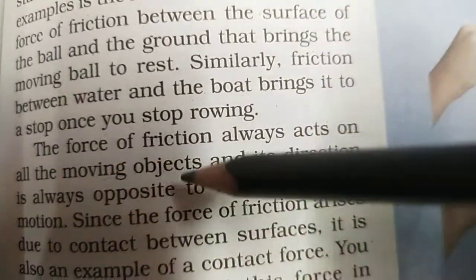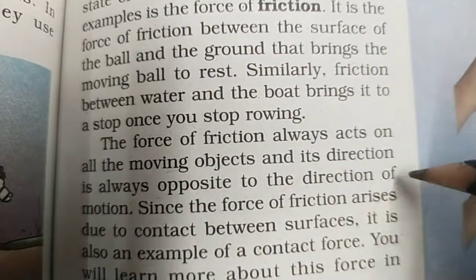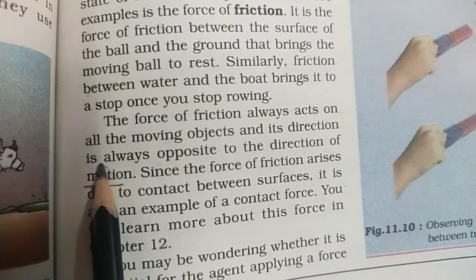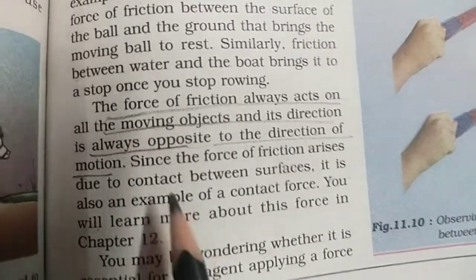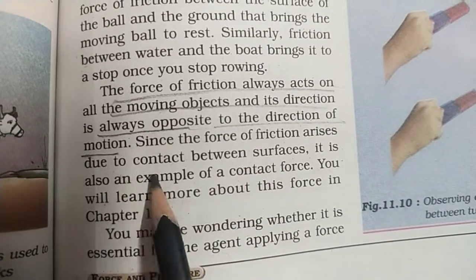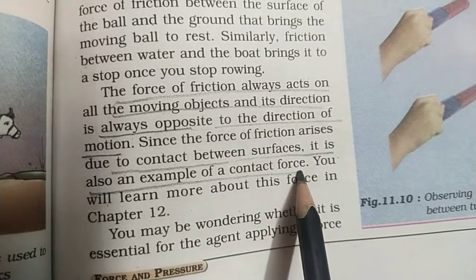The force of friction always acts on all moving objects, and its direction is always opposite to the direction of the motion, as I have discussed. This line is very, very important and defining. Since the force of friction arises due to contact between surfaces, it is also an example of contact force.